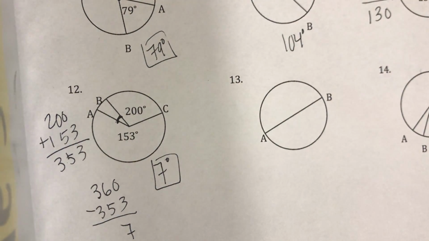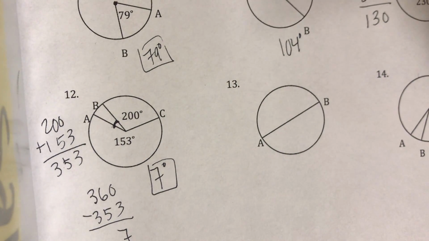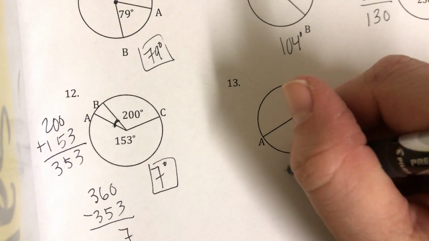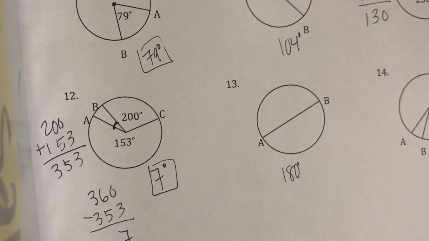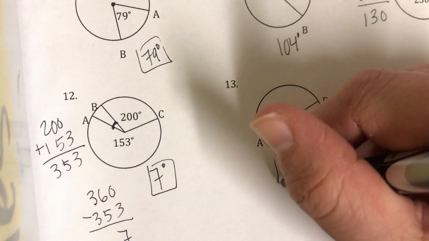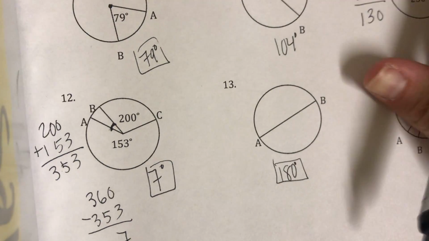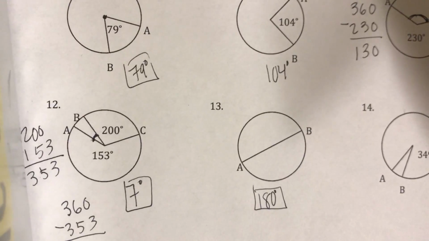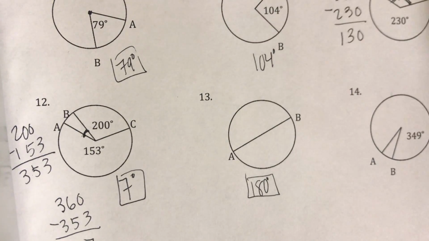Okay, number 13 is cutting the circle in half. So half of a circle is 180 degrees. You've probably heard people say, oh, you made a complete 180, meaning they changed their life around or something. Or maybe they did a cool trick that was a 180.